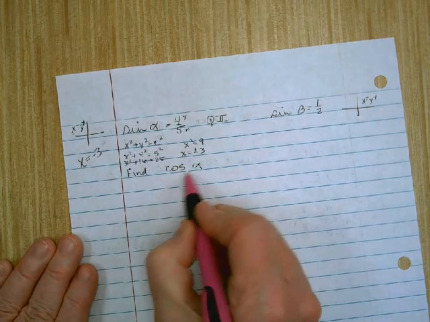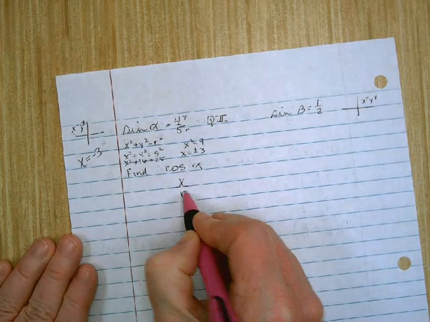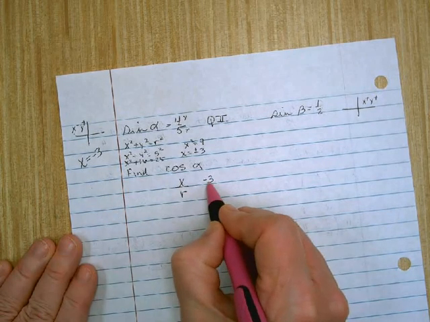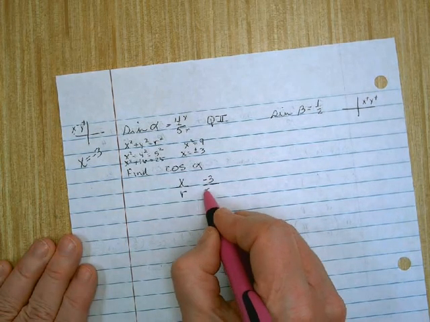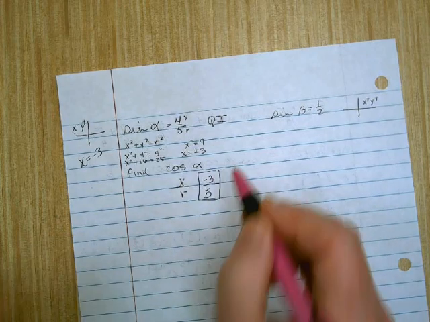So to find the cosine, I'm going to need x over r. The x value is negative 3. The r value is 5. So there's my first answer, negative 3 over 5.